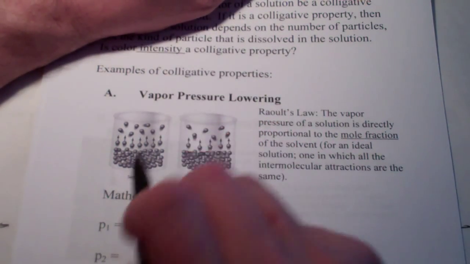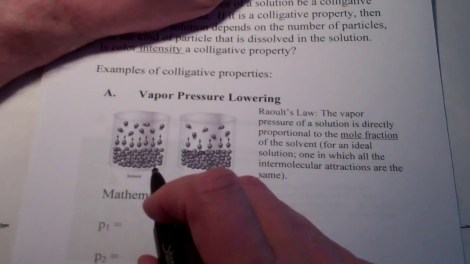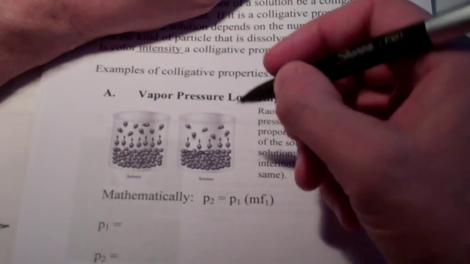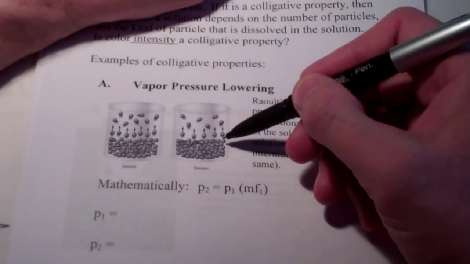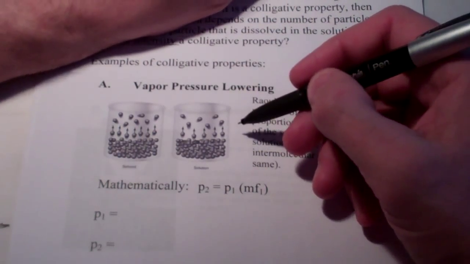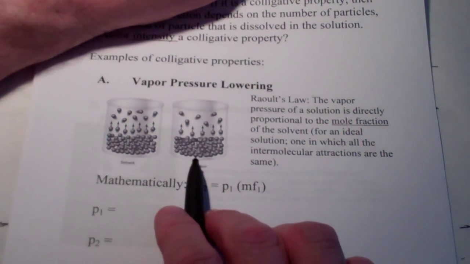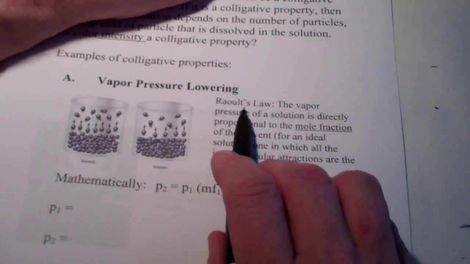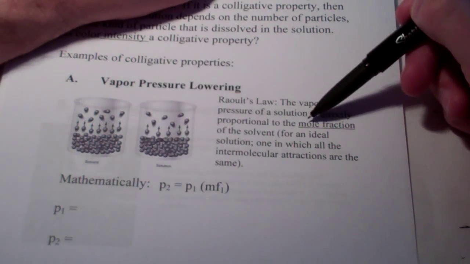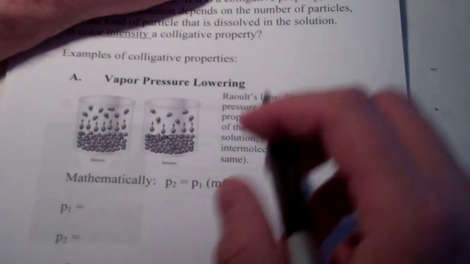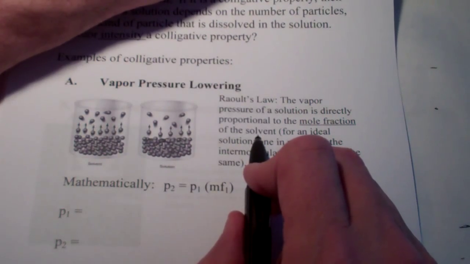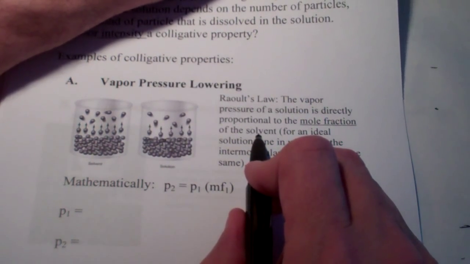Guess what that's going to do to the vapor pressure? Well, since there are fewer particles bouncing around and slamming into the walls of the container, it will lower the vapor pressure by guess how much? Well, if 10% of the particles are sugar, it will lower the vapor pressure by 10%, or the new vapor pressure will be 90% of the original vapor pressure. Now that brings us to Raoult's law, which states the vapor pressure of a solution is directly proportional to the mole fraction of the solvent. Once again, if it's 90% solvent, that means the vapor pressure will be 90% of the pure solvent's vapor pressure.